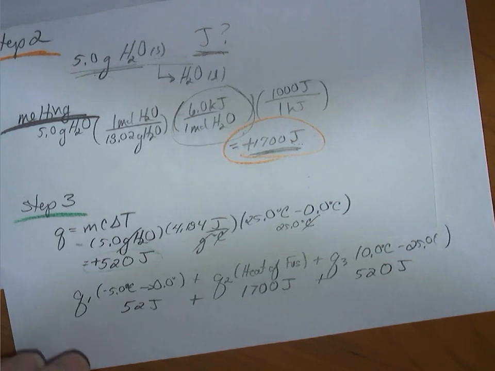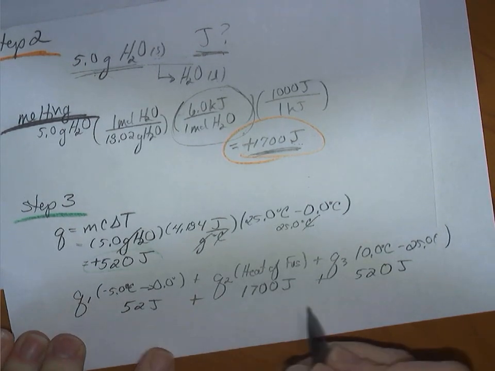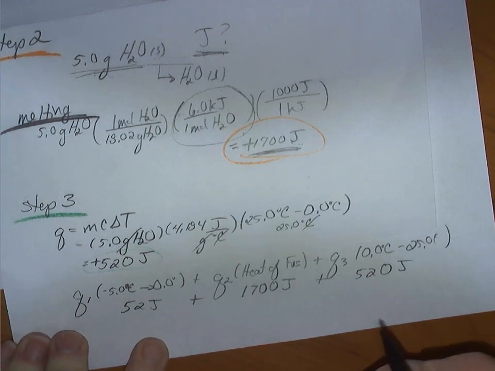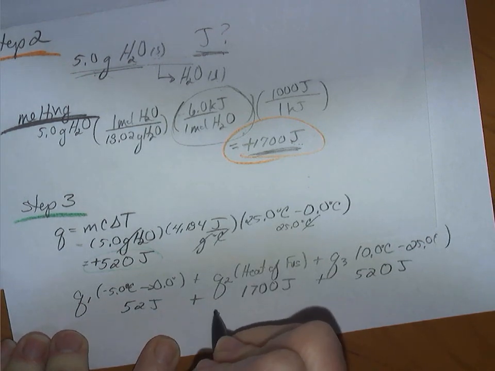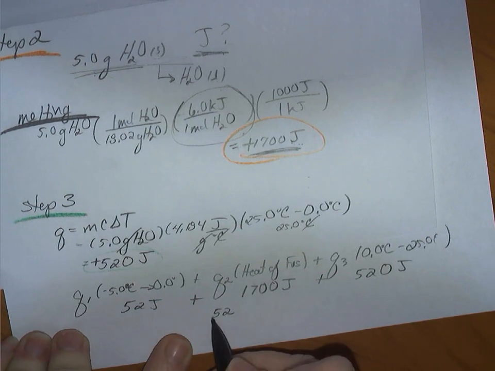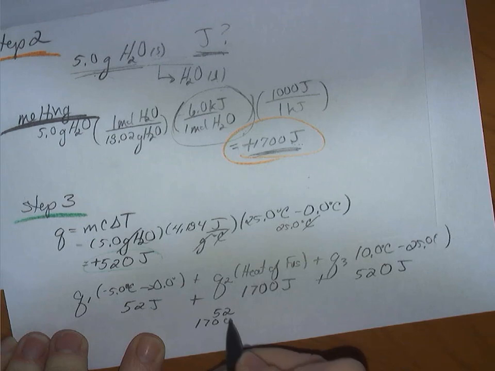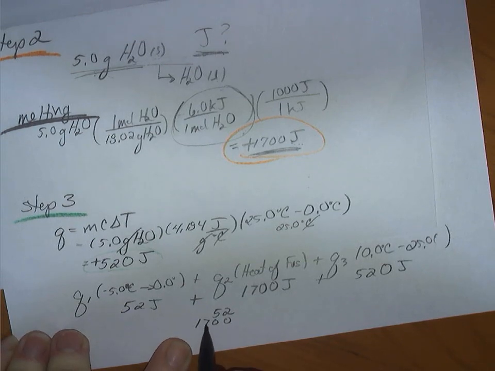Okay, sig figs again. When we're adding these, it's our least precise decimal place. So if I lay these out vertically, 52, least precise to the 1 place. 1700, this is least precise to the 100 place. And then 520, least precise to the 10.